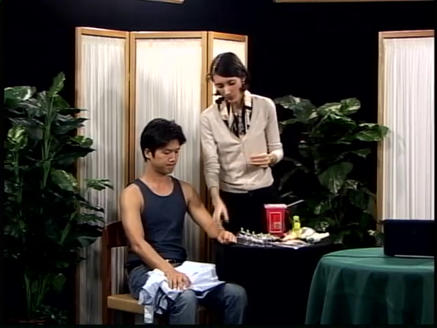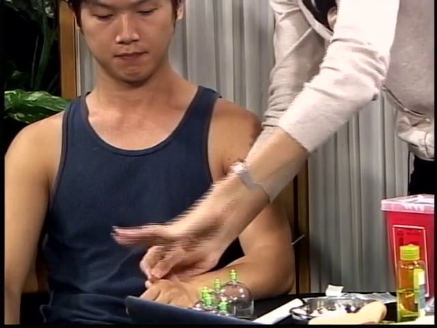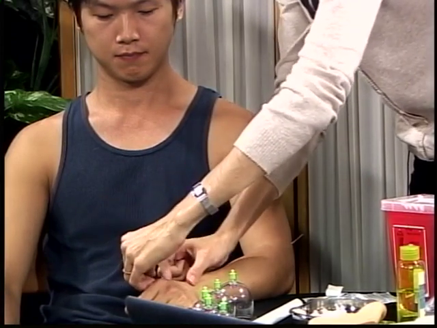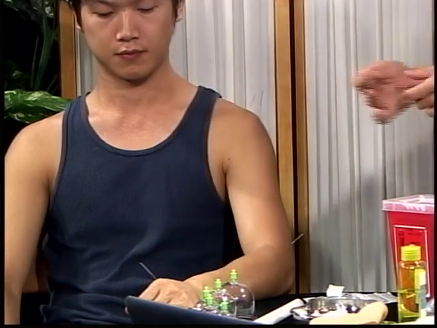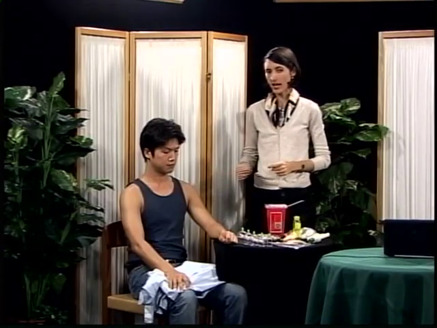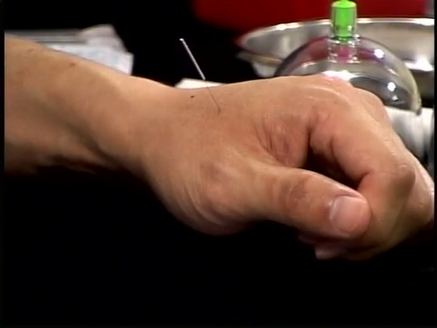Now, another way that we pick points is by the function. This one is going to help circulate the blood. And when we have any kind of pain, we say that there is some kind of stagnation in the body. So this point is excellent for increasing the circulation in not only the chi, but also the blood.